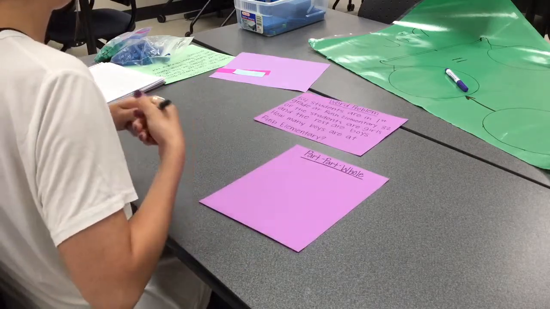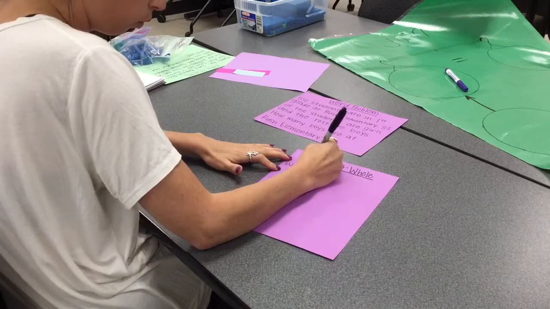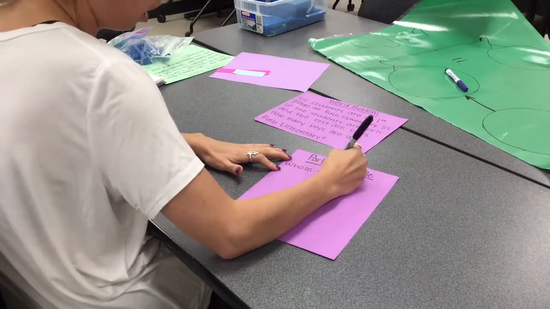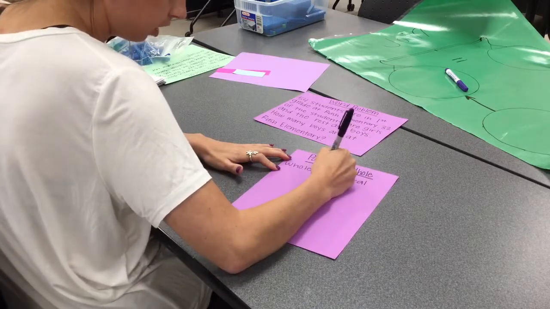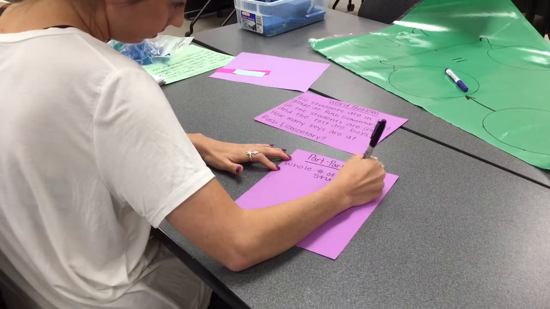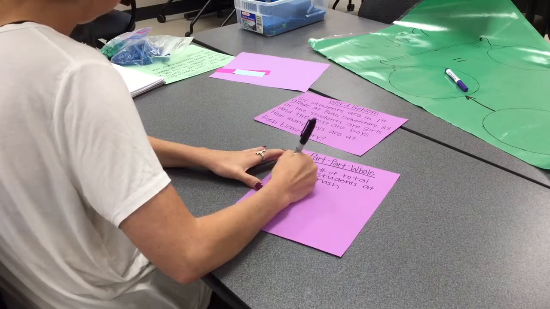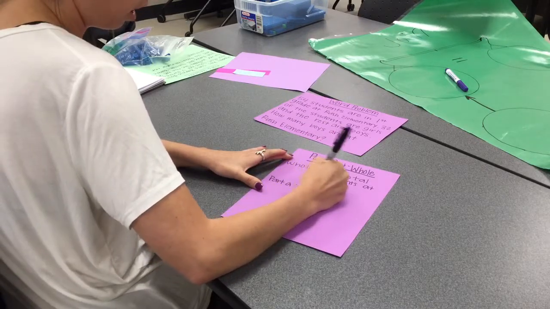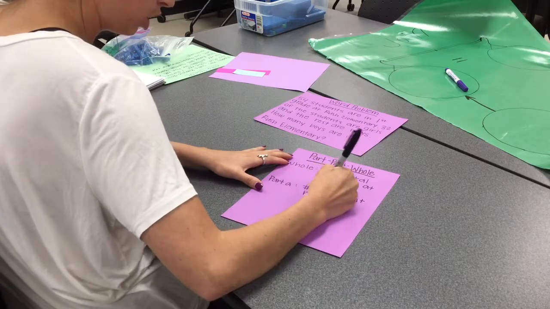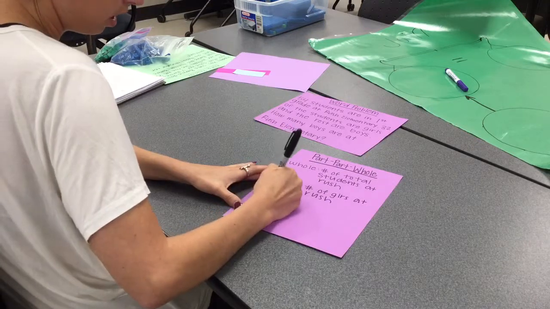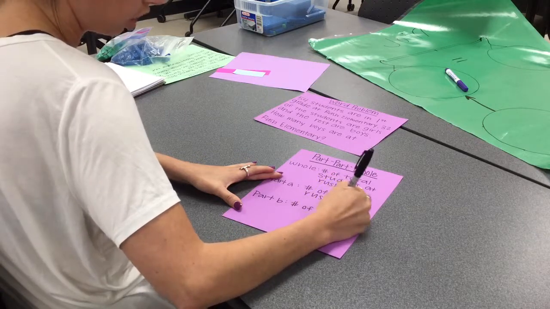And so with this we have 3 different components. We have the whole, which is the number of total students at Rush Elementary. Then we have part A, which is the number of girls at Rush Elementary. And then we have part B, which is the number of boys at Rush Elementary.